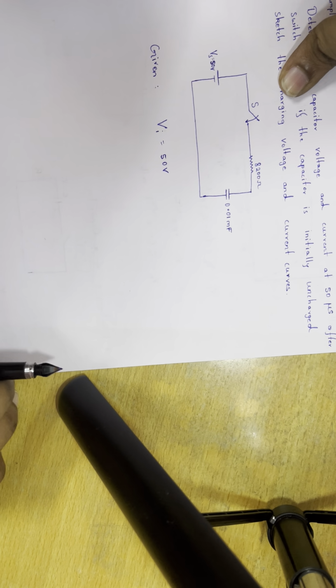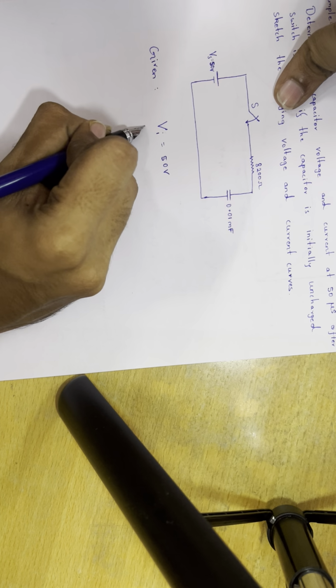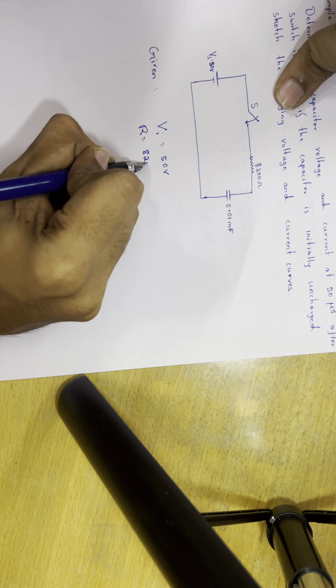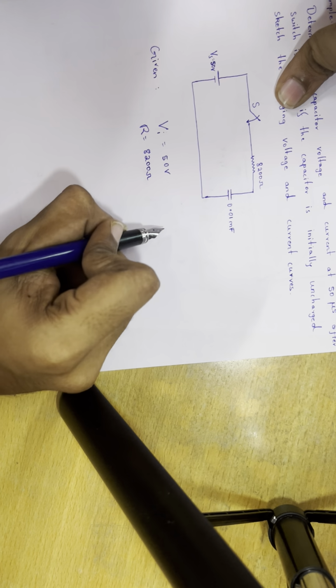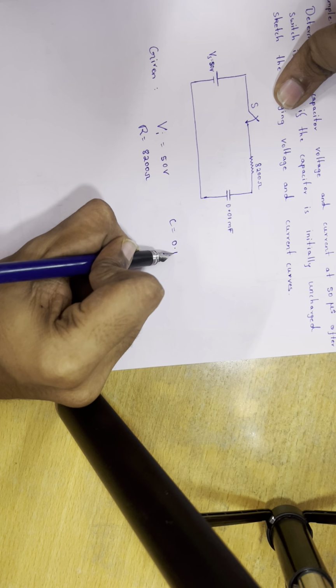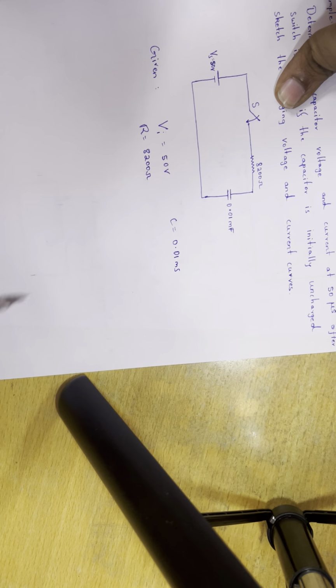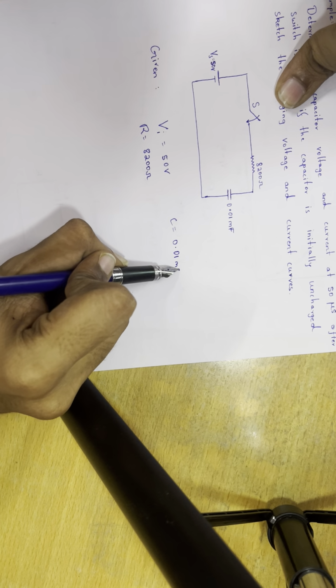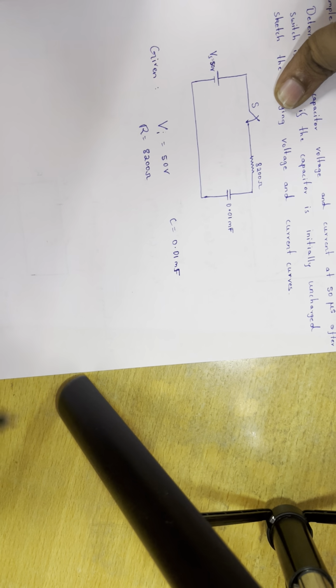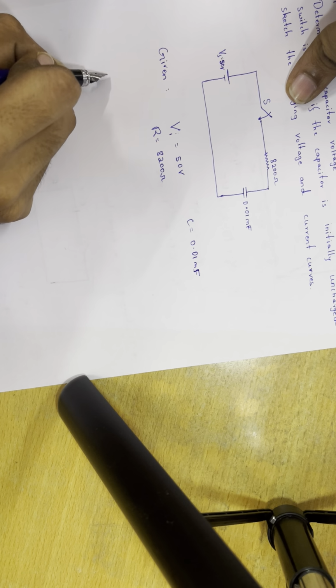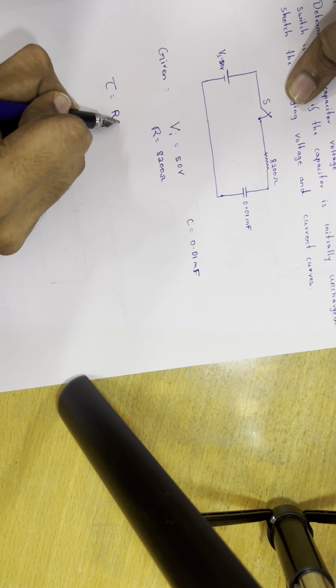This is our voltage, the resistance is given as 8200 ohms, and the capacitor is 0.01 millifarad. So first we want to find the time constant, tau equal to RC.